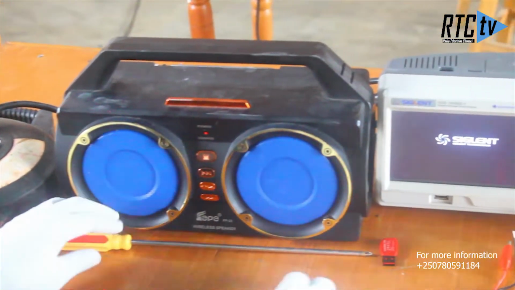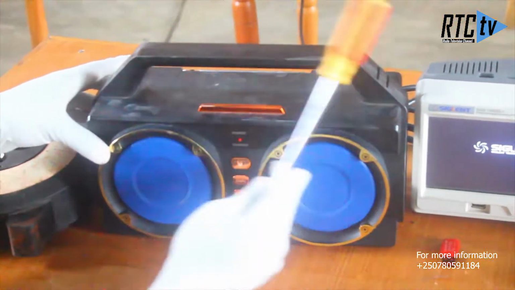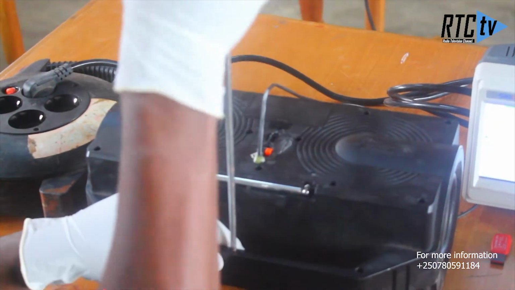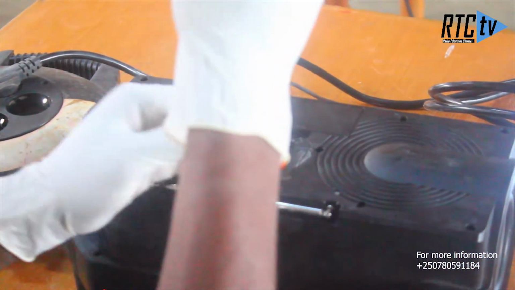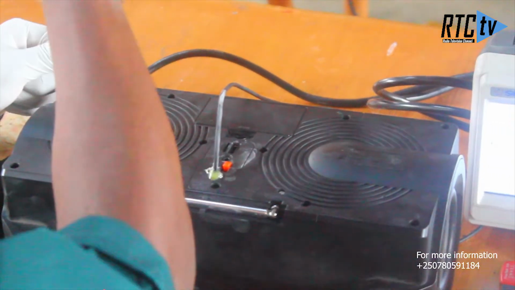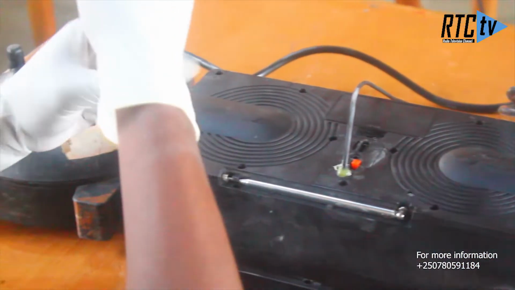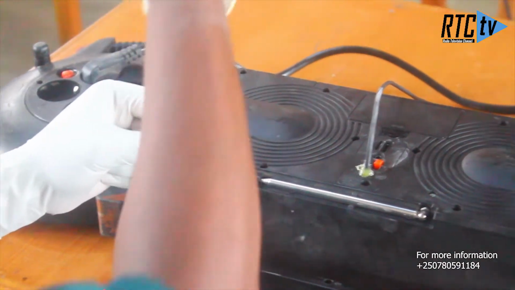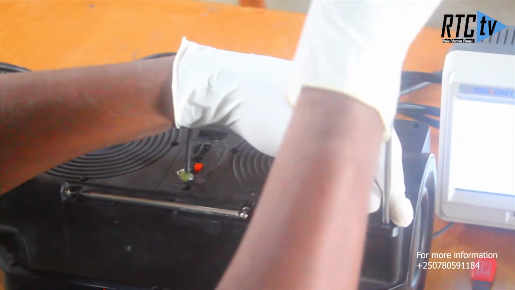As you can see at your own screen, I apply the disassembling process. As usual, disassembling is to break down or to separate one device into many pieces. By the use of this screwdriver, I unscrew all screws of this radio receiver in order to reach the speaker of this radio receiver.